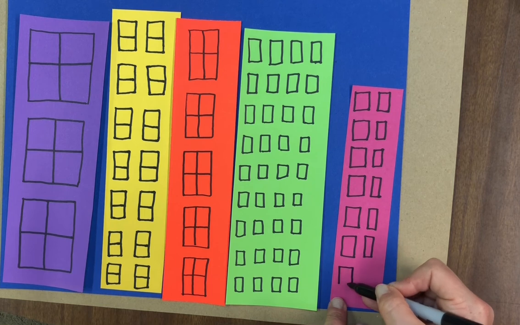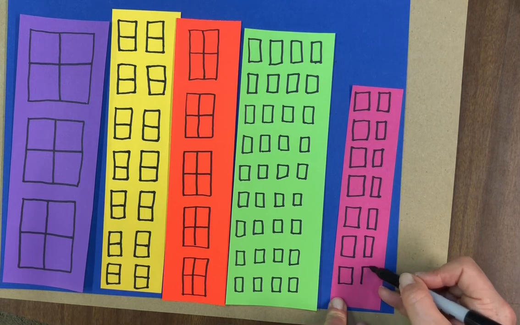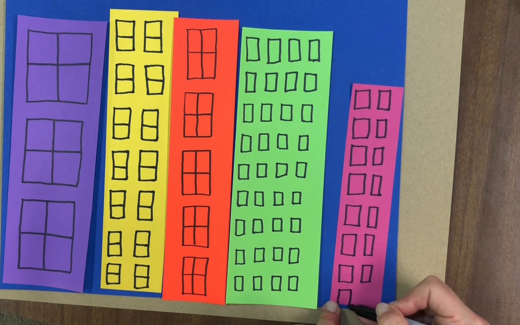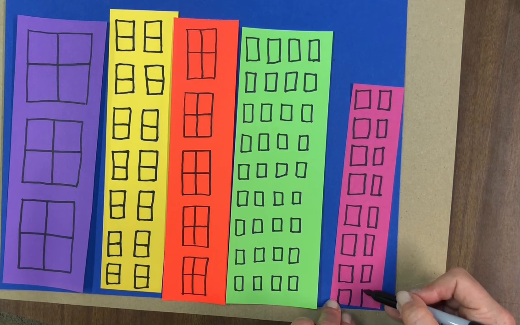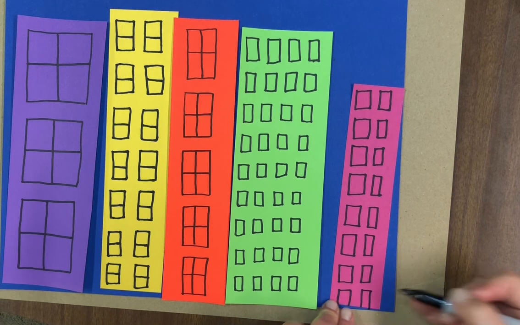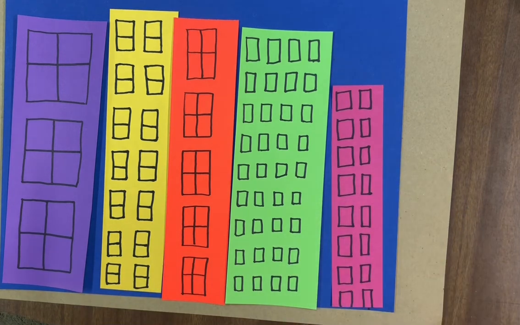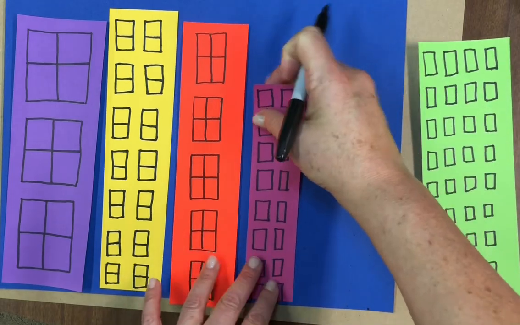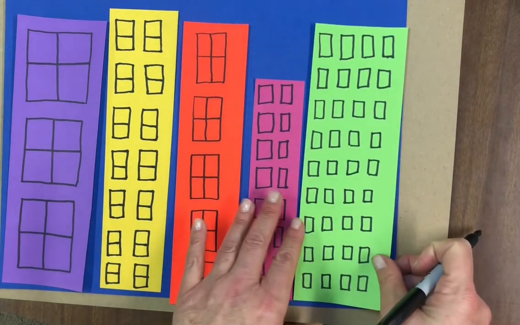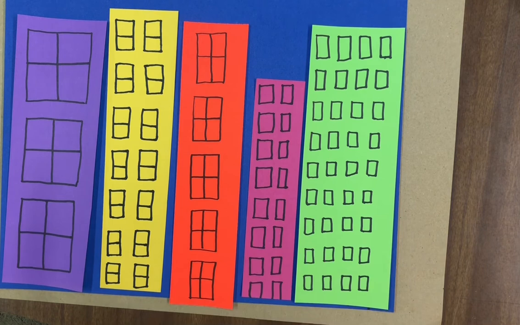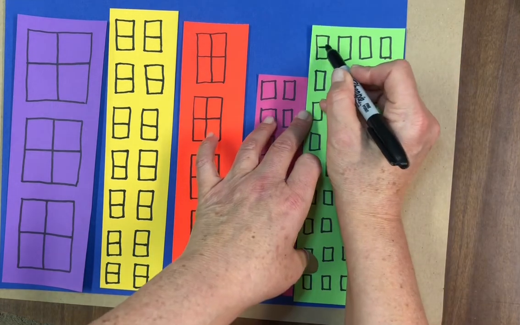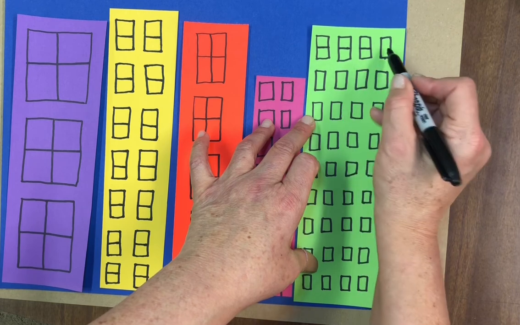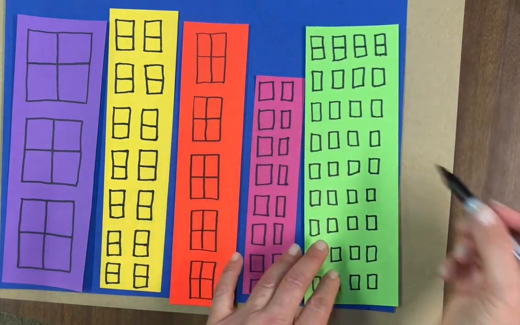You want to make sure that your patterns, we're basically making patterns of shapes, repeat themselves all the way down to the bottom. And just to have some variety, maybe I'll switch this out and put it here. And maybe I'll put some horizontal lines inside these windows just to add some variety.